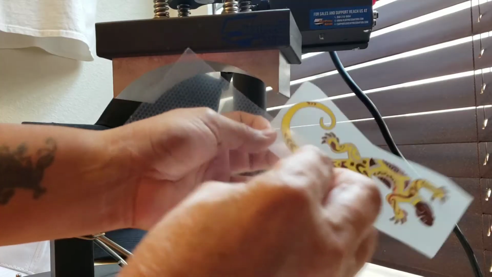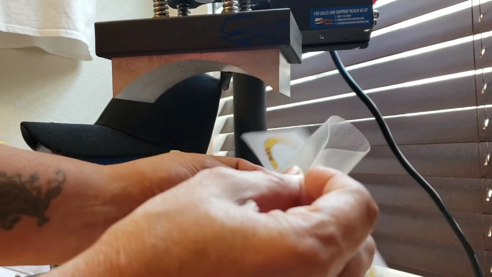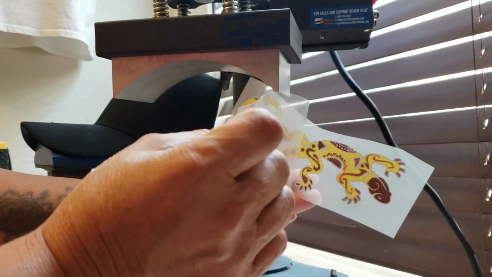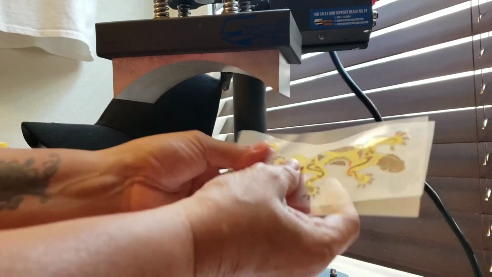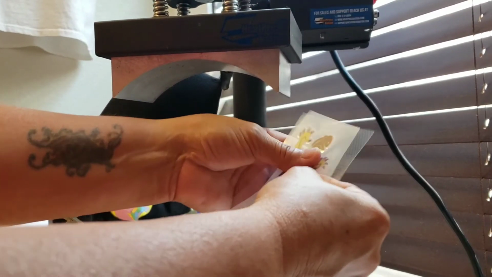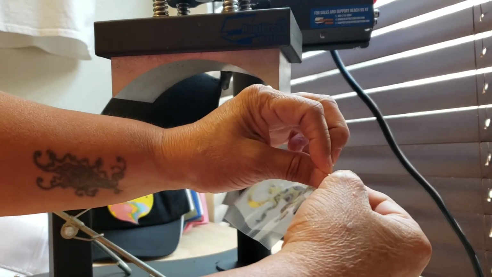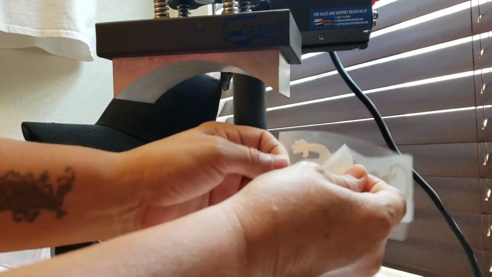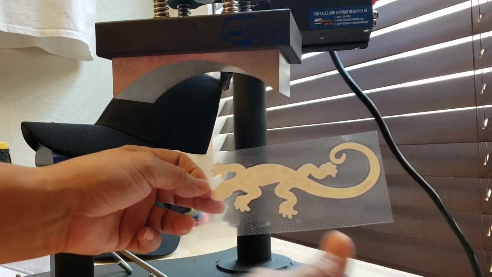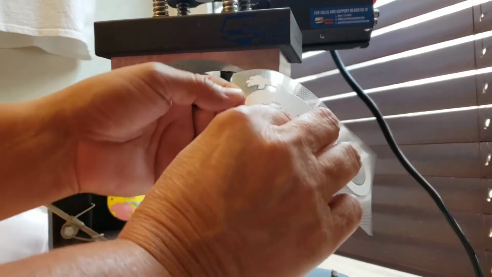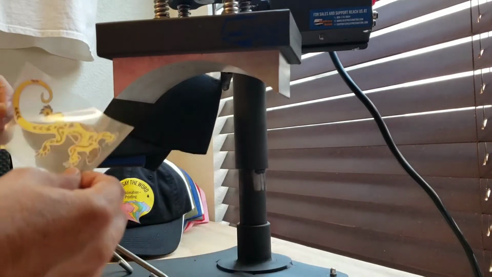I'm working with both hands, but I can't move the camera, so I'm just going to kind of wing it here. I can just do this by hand. Okay, I'm going to lift it up off of the original. There we go. So I'm going to toss this. And there's the lizard with some fingerprints.